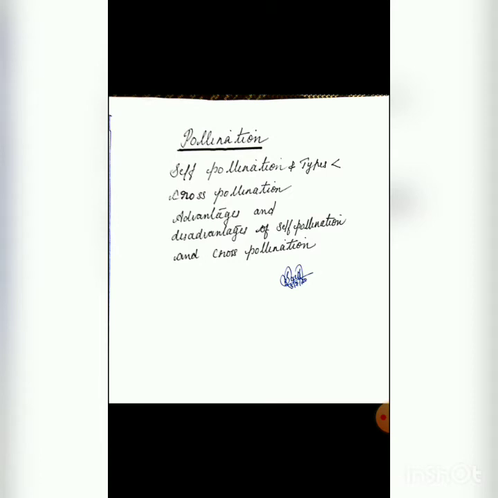With this much explanation, we reached the end of this topic, pollination. The summary: we started with the definition of pollination, types of pollination, self-pollination and cross-pollination. Self-pollination is of two different types, autogamy and geitonogamy. Cross-pollination is also called allogamy or xenogamy. Advantages and disadvantages of self-pollination and cross-pollination, and comparison of self-pollination and cross-pollination.